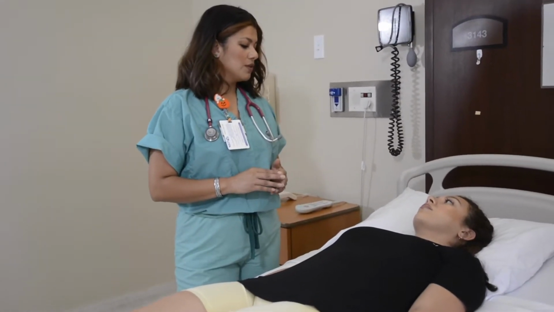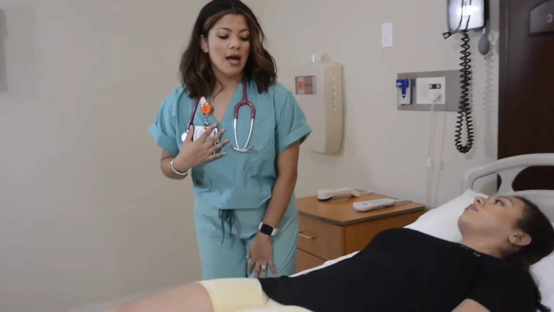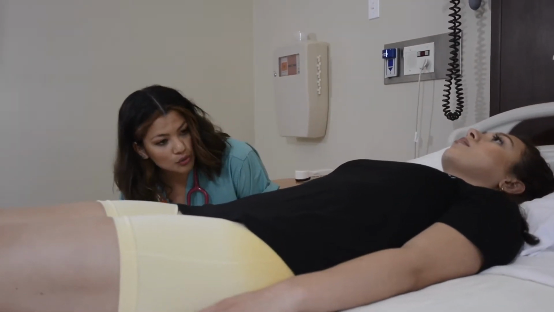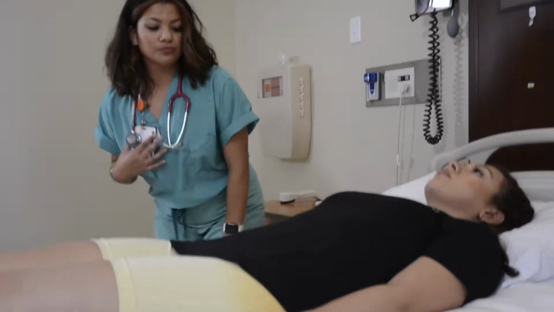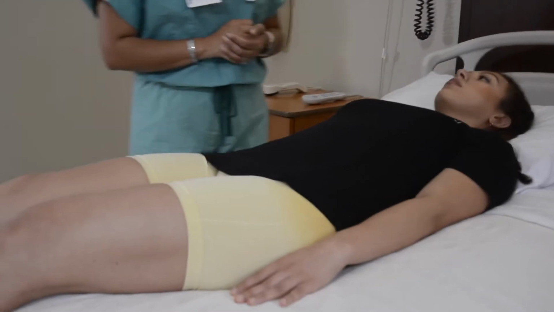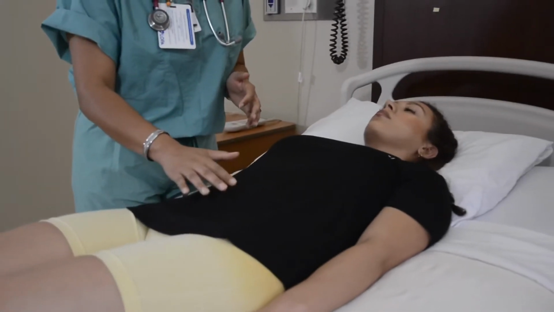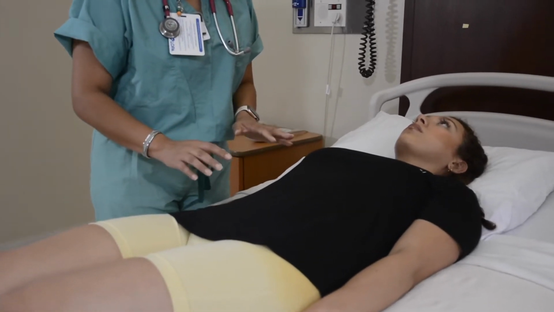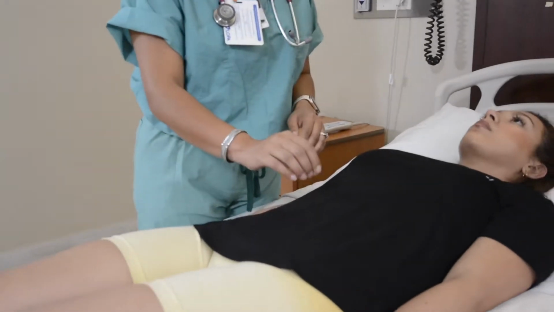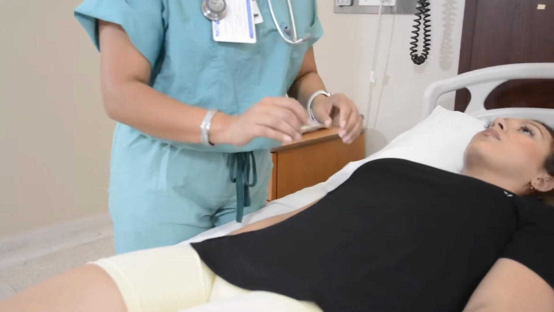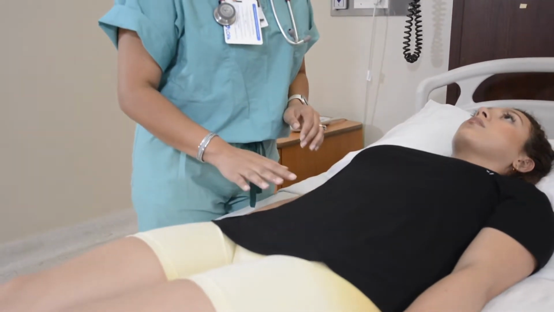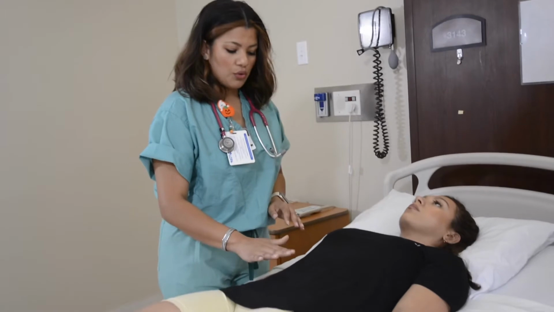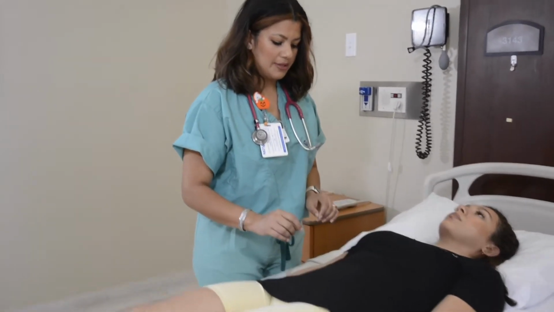Gabby, we're going to start with the visual part of the assessment. For that, I will need to lower myself to the level of your abdomen to check for contour and symmetry. Okay. Now I'm going to assess for any scars, any striae, and to make sure the color of your skin is normal. I also will be assessing for any pulsations, and I do not see any visible peristalsis. Your umbilicus is midline to your abdomen area, and there is no redness, no inflammation, or hernia noted.